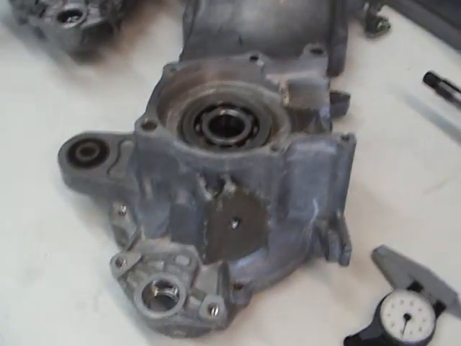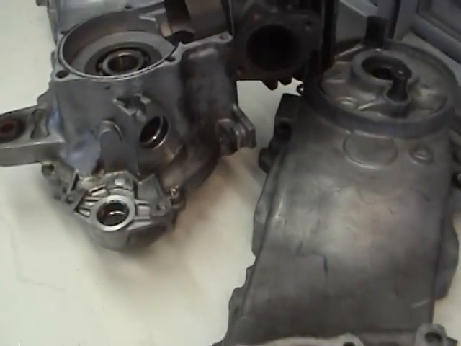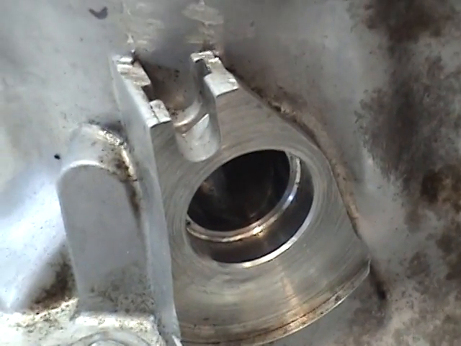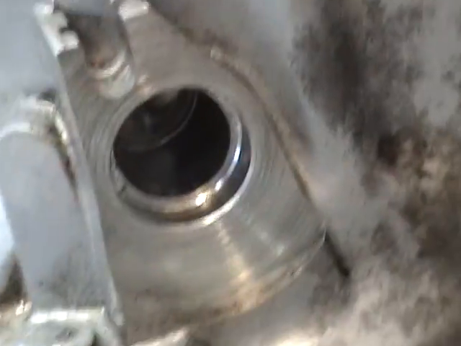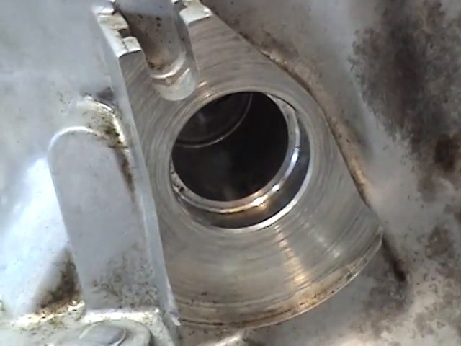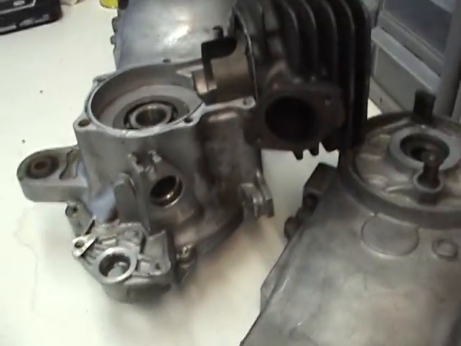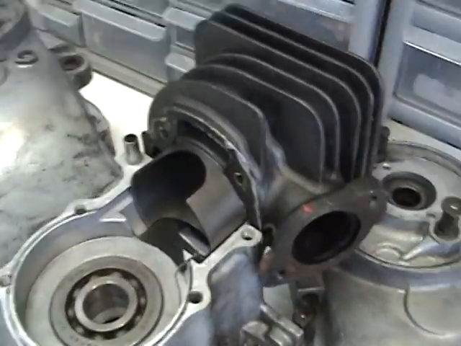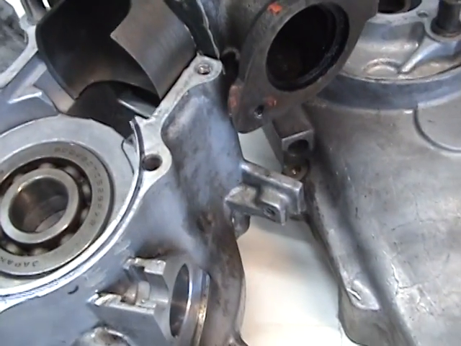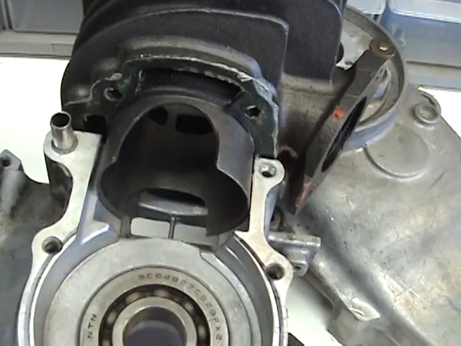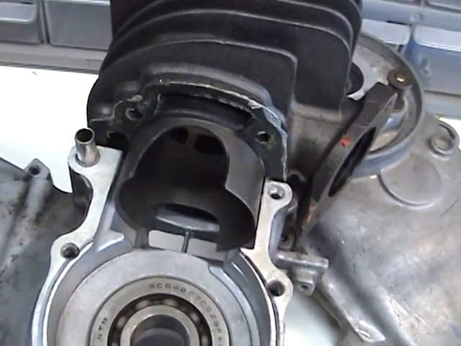And then when we get done with that, we want to make sure that we take all these cases and wash them really good. You don't want to get any aluminum dust accidentally stuck in the bottom of that oil plug well, and having it come out when you're trying to start the motor.